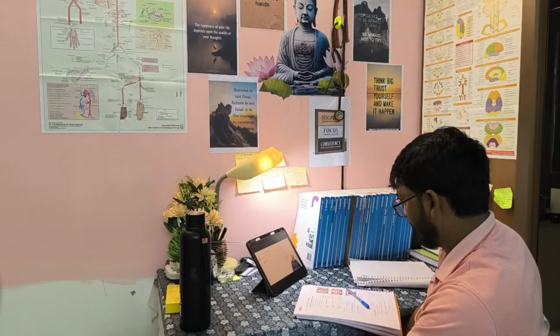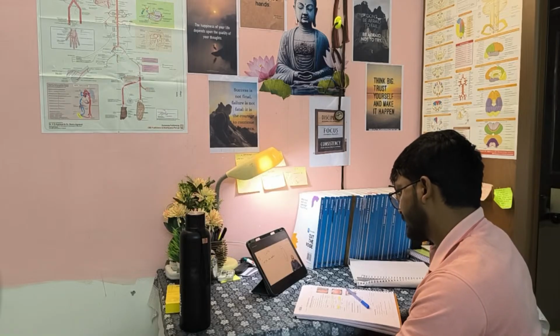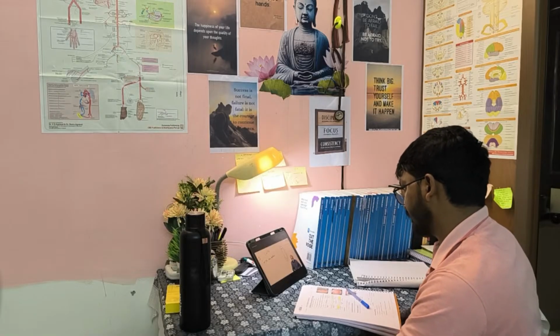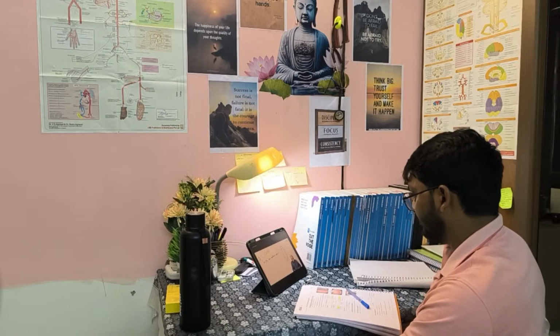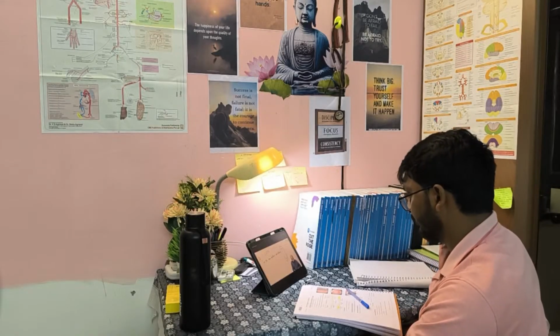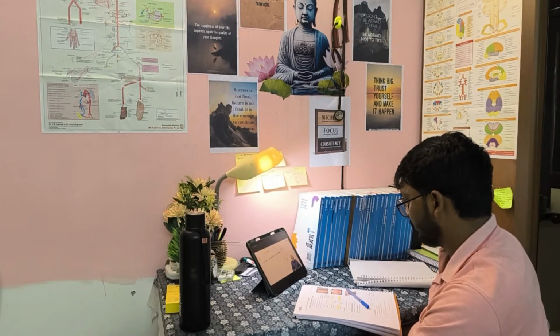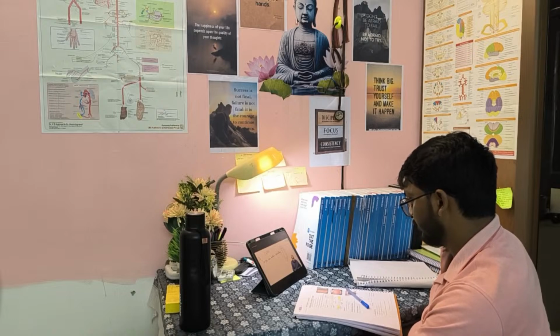ND-YAG, neodymium, yttrium, aluminium, garnet. Okay? ND-YAG laser is cutting the posterior capsule or creating a hole in the posterior capsule known as posterior capsulotomy. Alright? Now the name of the laser is ND-YAG, you understand? How does ND-YAG laser act? What is the mechanism of action?